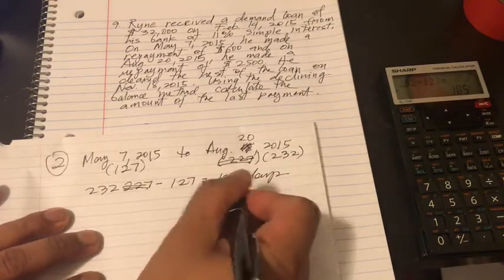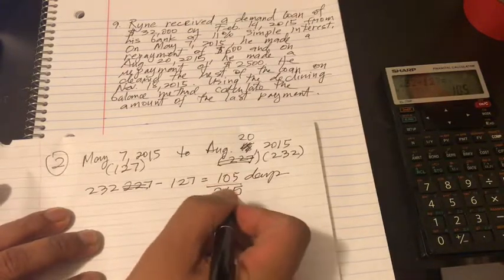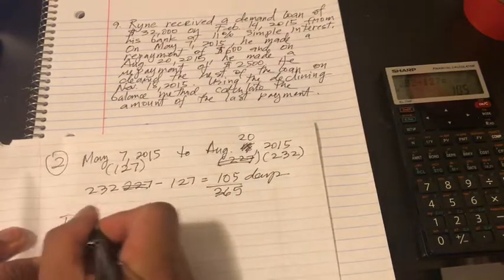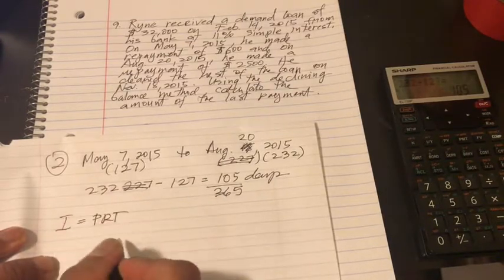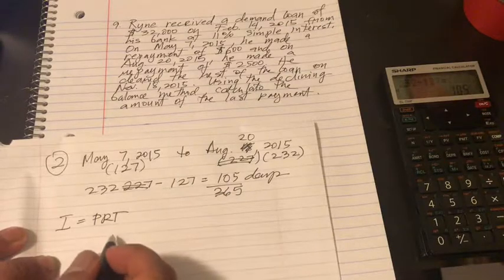Do the same thing. We divide by 365 to make it in units of year, and we get the I equals PRT equation for simple interest like we did before. And now we plug in.